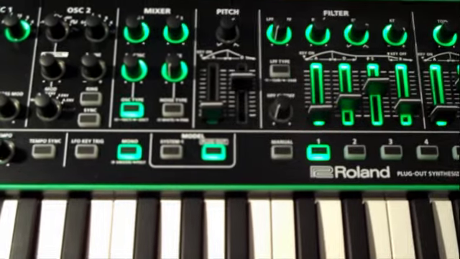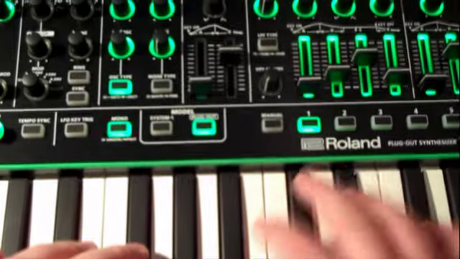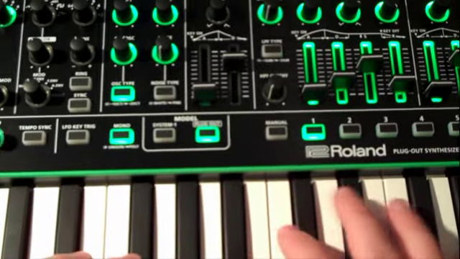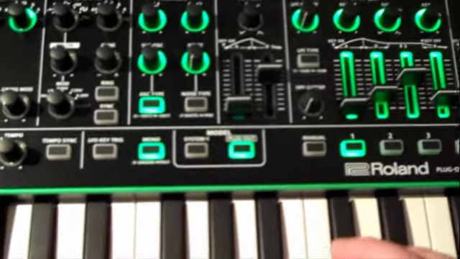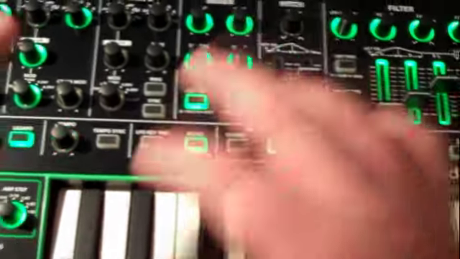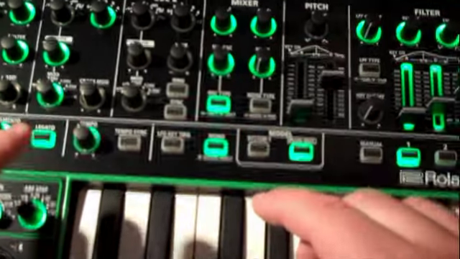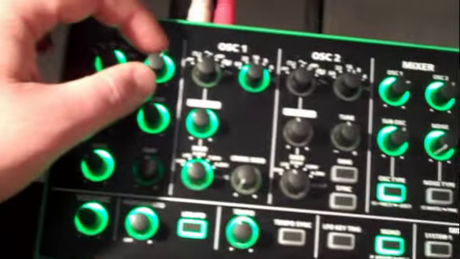One of my favorite bands is Boards of Canada, and they're well known for using the SH101. And I'll just show you a little sound here that's similar to something that they would do. But what they did with the SH101 is they ran it through a reel-to-reel tape machine to add some extra character to it. But we can do that right here, all within this synth.